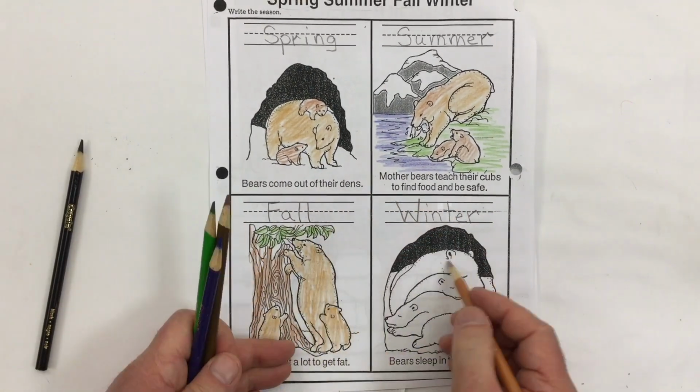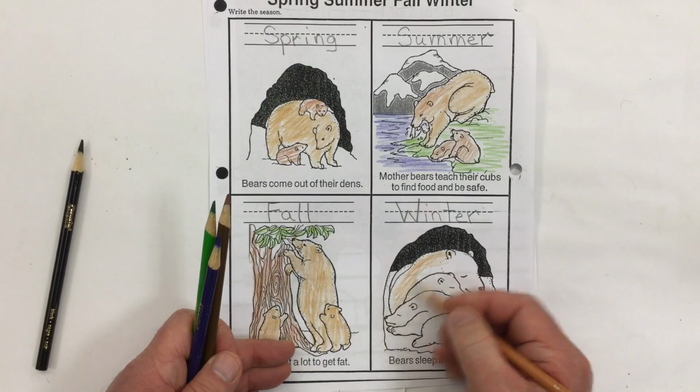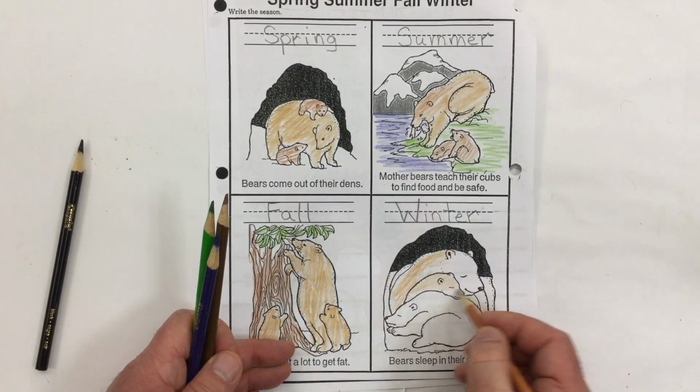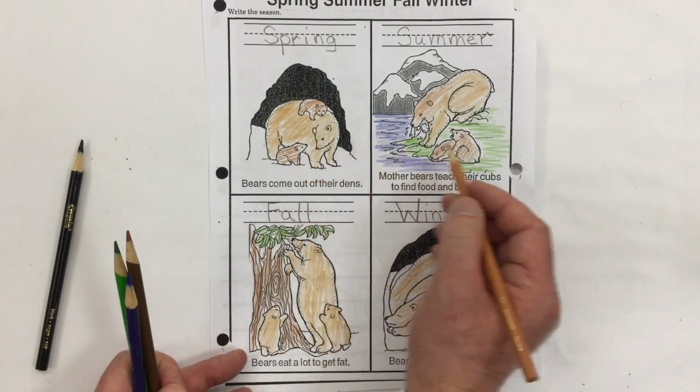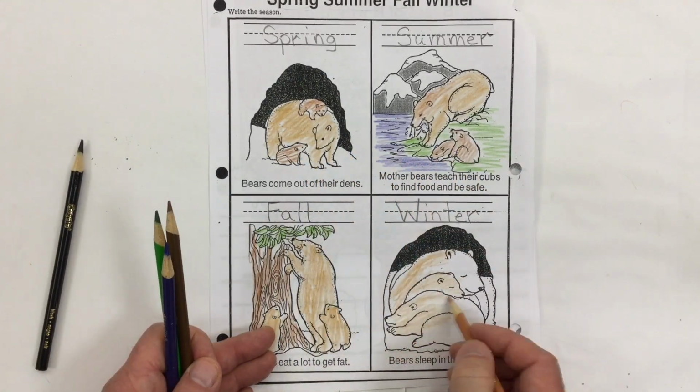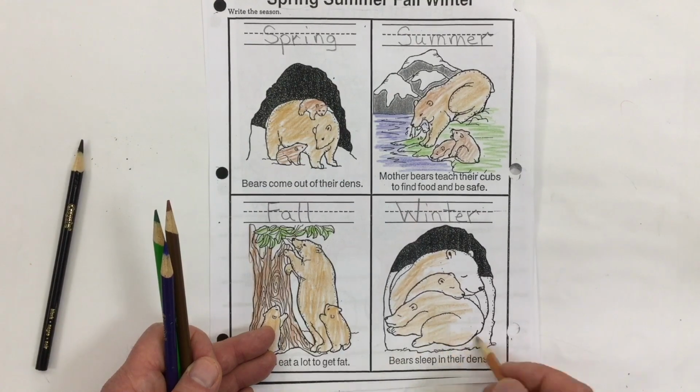And here they are in the winter, fast asleep in their den again. And these cubs look like they've grown. They look like they're bigger. They're so small in this picture. They're quite a bit bigger by the time winter comes around and they've eaten so much food.